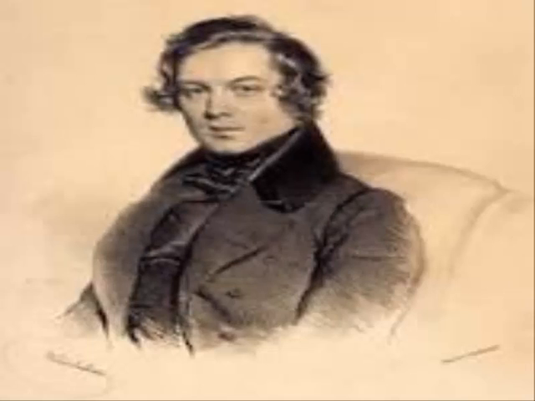And now, you will hear a quick excerpt of Robert Schumann's Fantasy Pieces, Opus number 73, Movement 1.